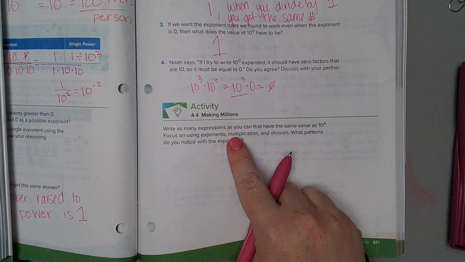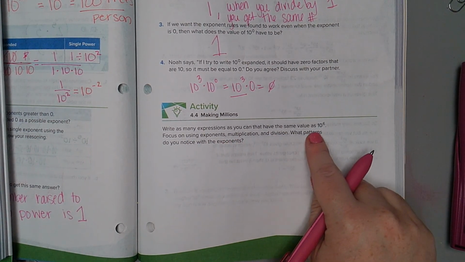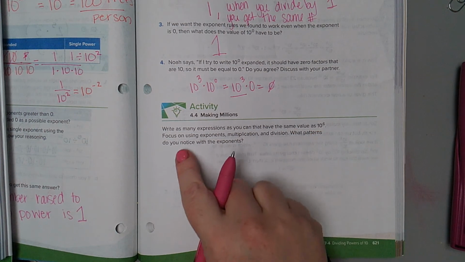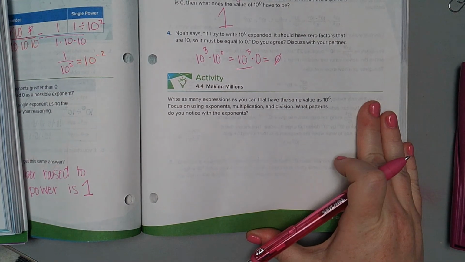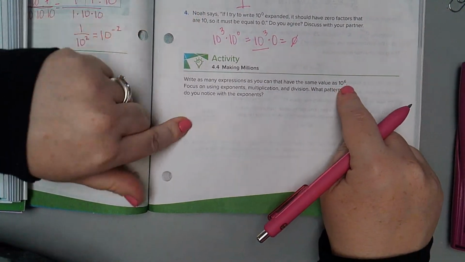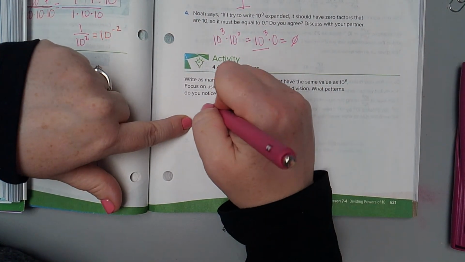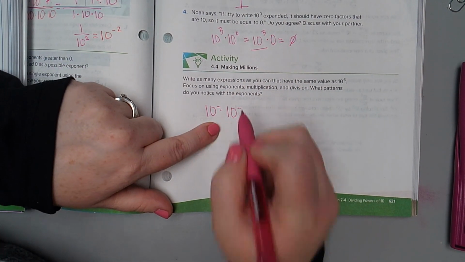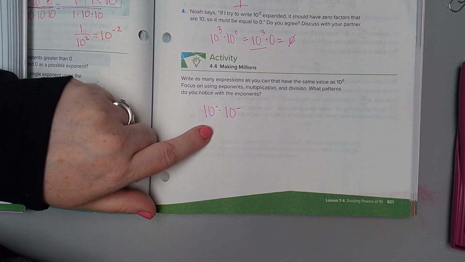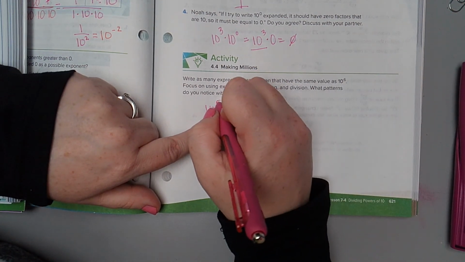Write as many expressions as you can that have the same value of 10 to the power of 6. Focus on exponents, multiplying, and dividing. So let's just do a couple of them. To get to 6, if we're doing the multiplying rule, these two exponents need to add up to 6. So we could have 5 and 1.